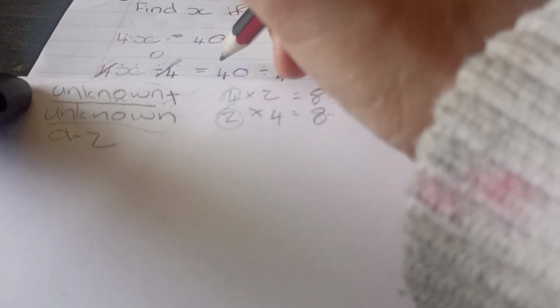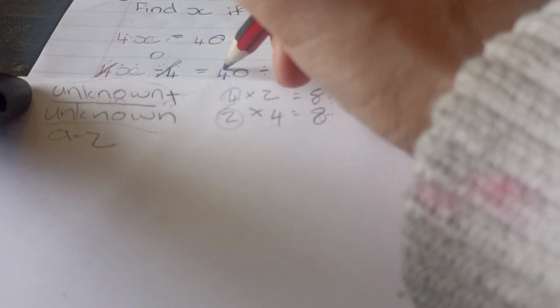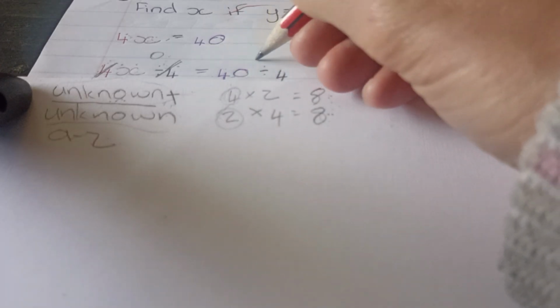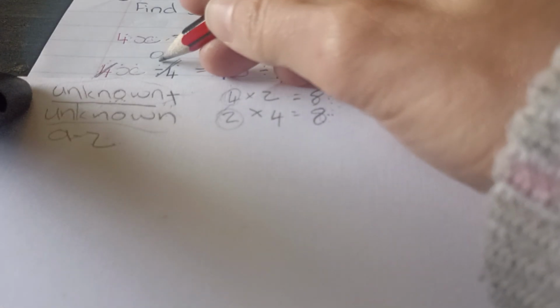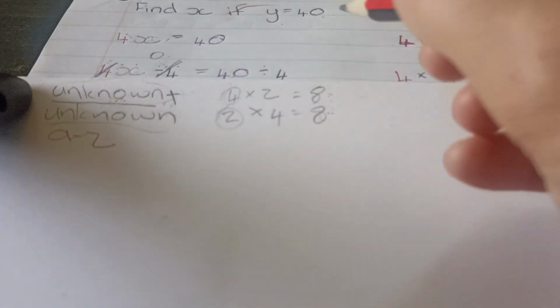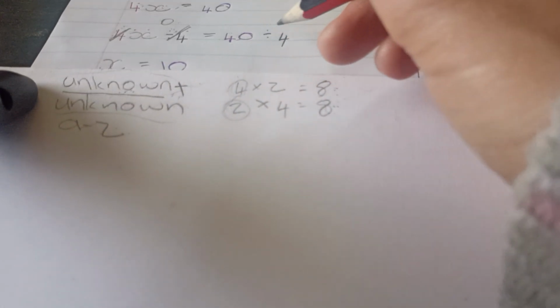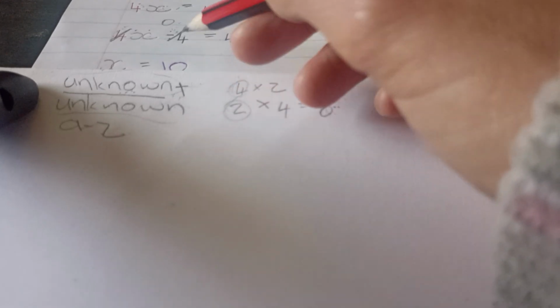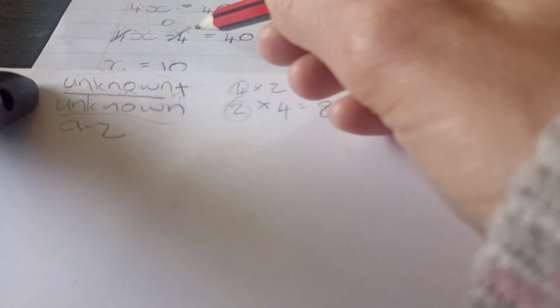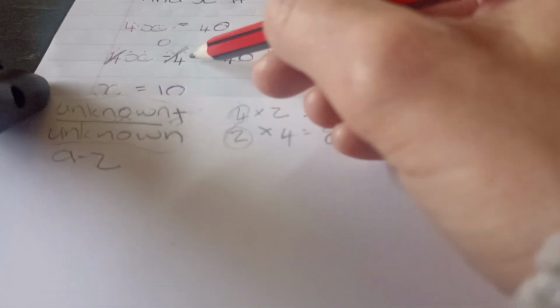Now it's the 0. We don't ever write the 0. Equals, but now remember what you do on the one side, you have to do on the other side. So we say 40 divided by the 4 that you just did on this side. So basic maths again. We are taking 40 divided by 4, which equals 10. Remember, these two have cancelled each other out, and that is 0.